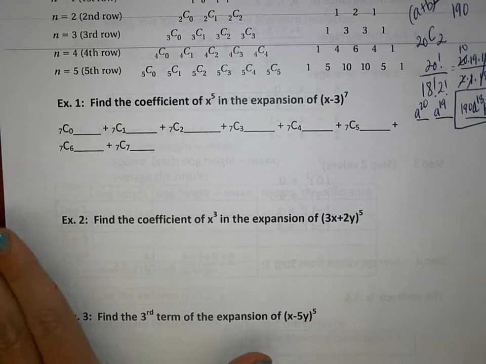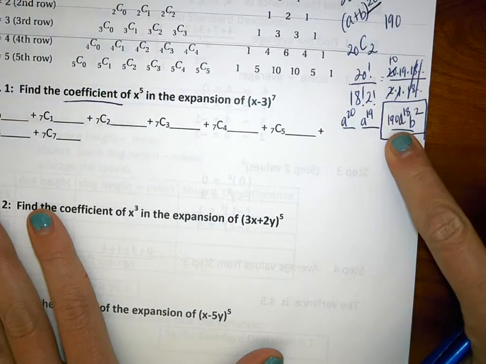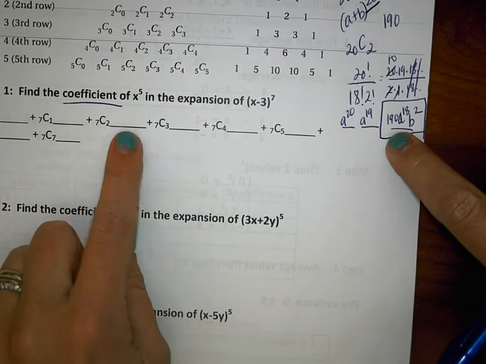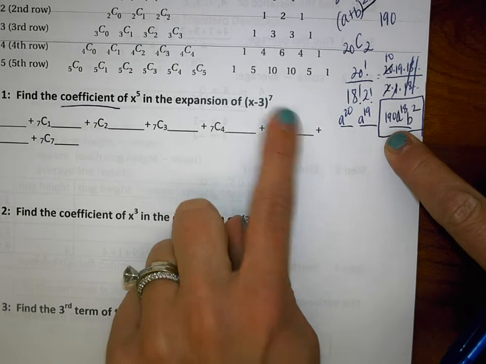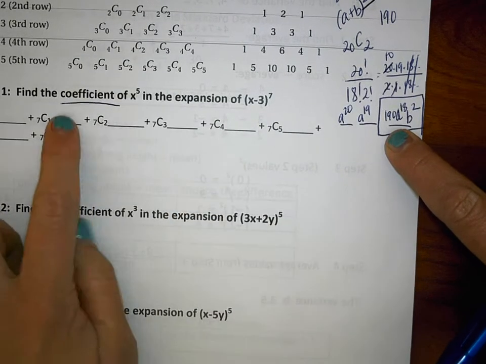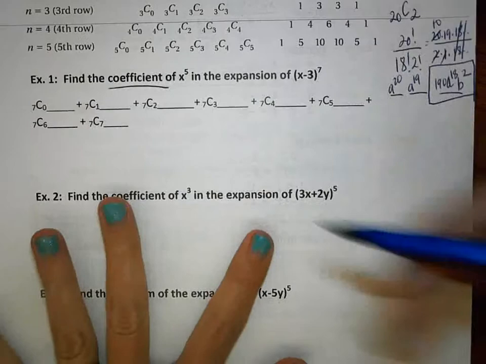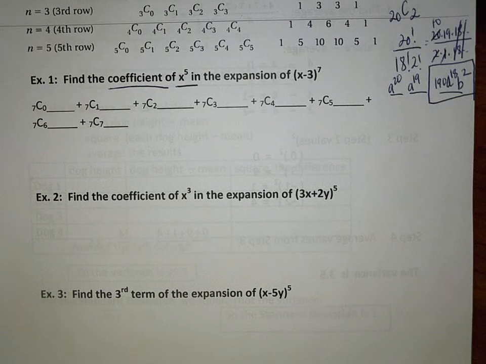So example 1, it says find the coefficient. Coefficient is the number in front. Sometimes the number is the actual number we put here, and sometimes it's different if you have a number in your binomial, then it ends up changing. But it's wanting to know the coefficient, the number of x to the 5th in this expansion. So we need to figure out which term number has x to the 5th, and then we're going to go from there.